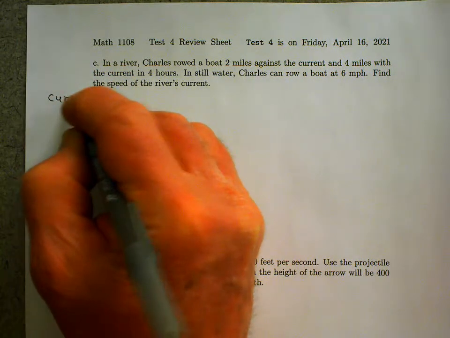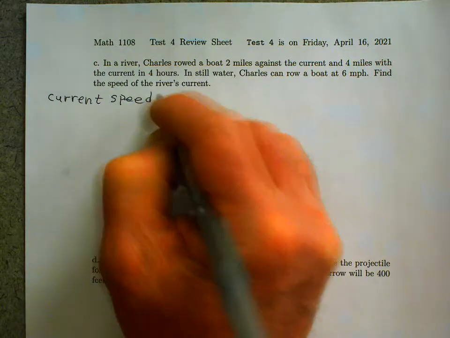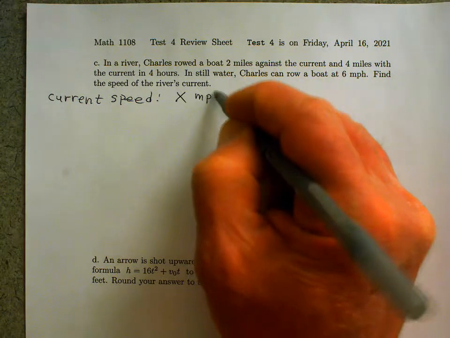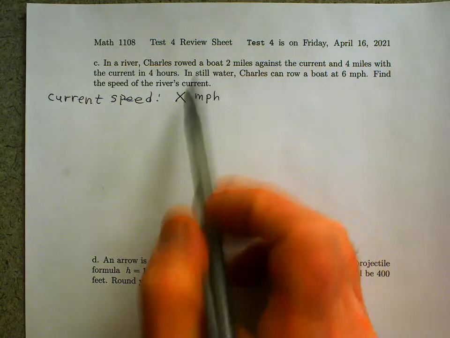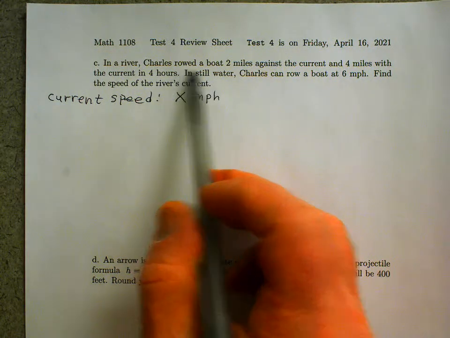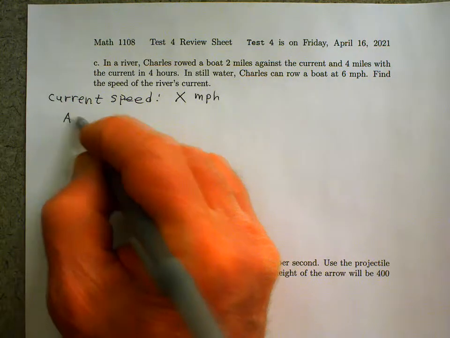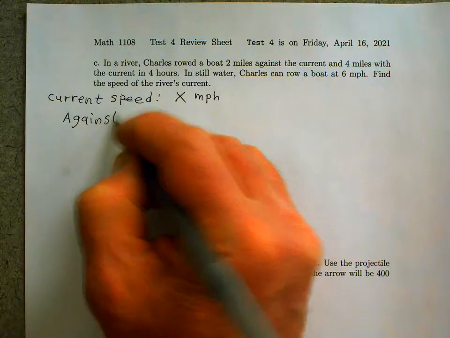Okay, so we'll pick a variable for the speed of the current. I'll just pick x, miles per hour. And then against the current, we'll have an equation of the form rate times time equals distance.